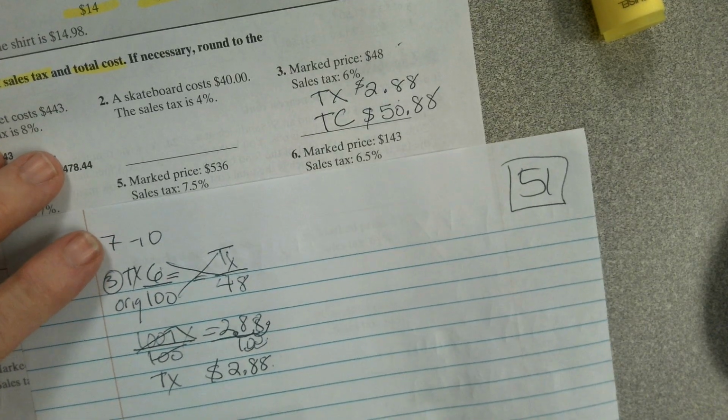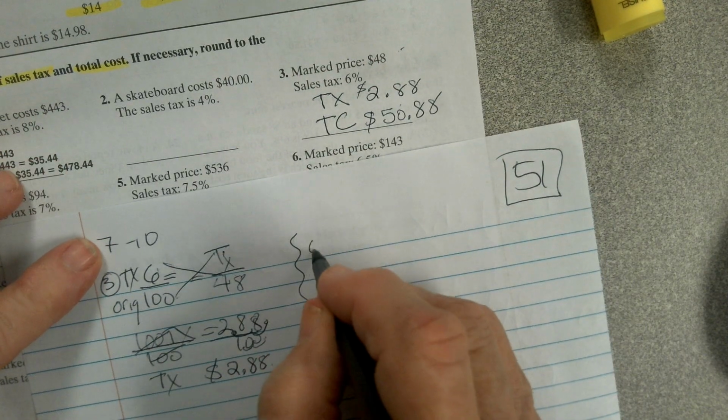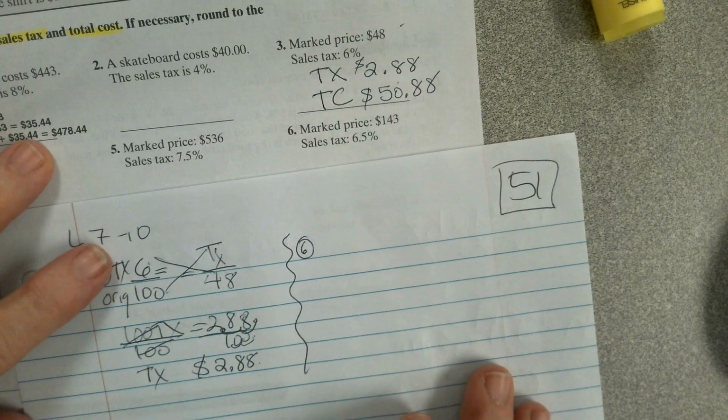Let's go down to this one. Number 6, do we have the percent?